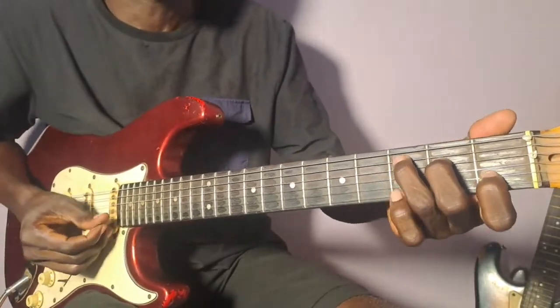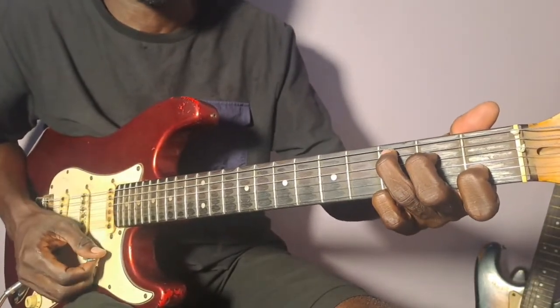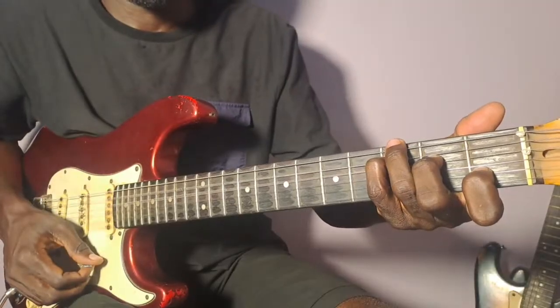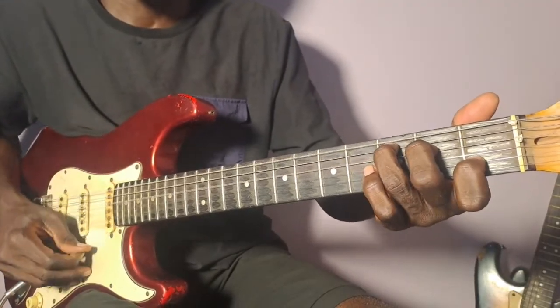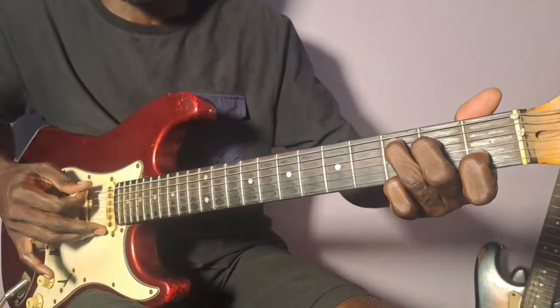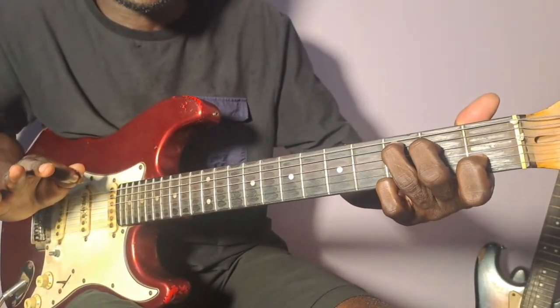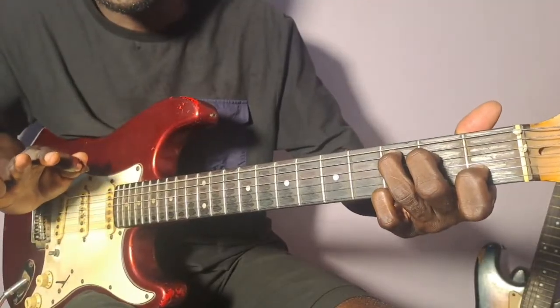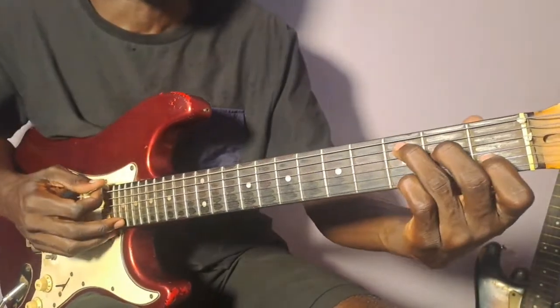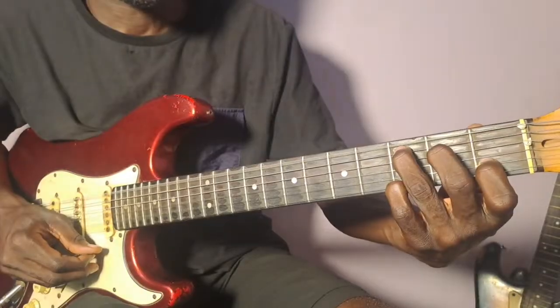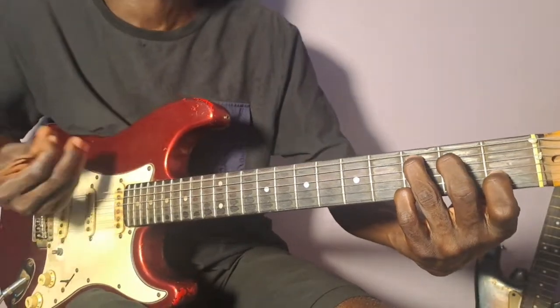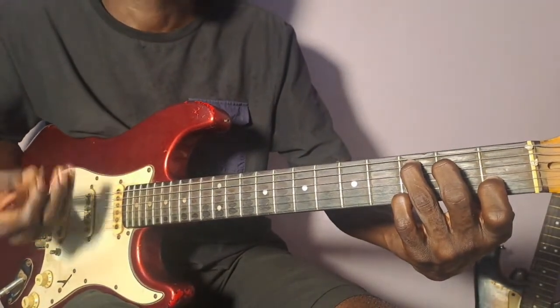So here we have this as C major, the whole 6 strings. This is the C major chord. So playing this C major chord, let's say we are playing C.